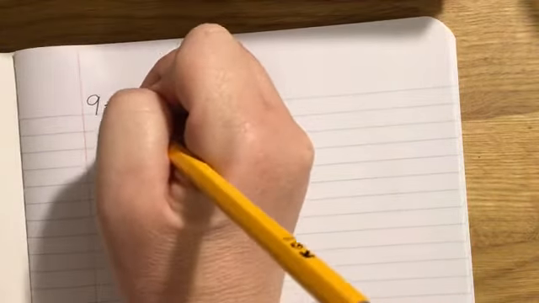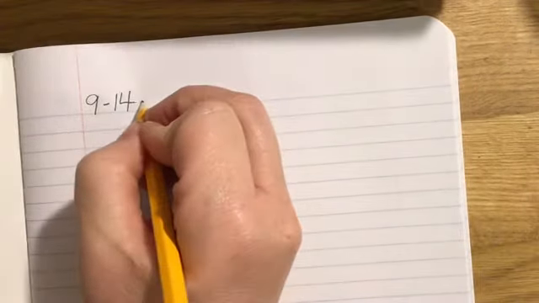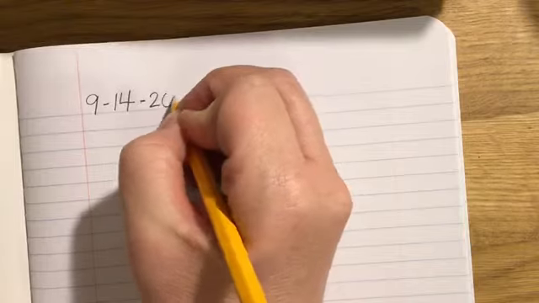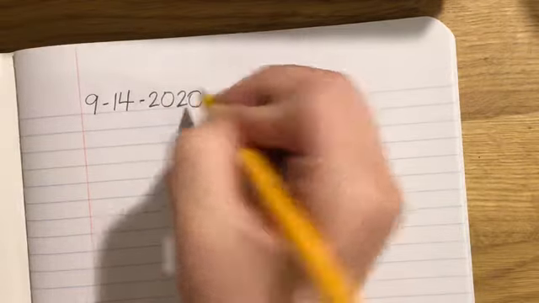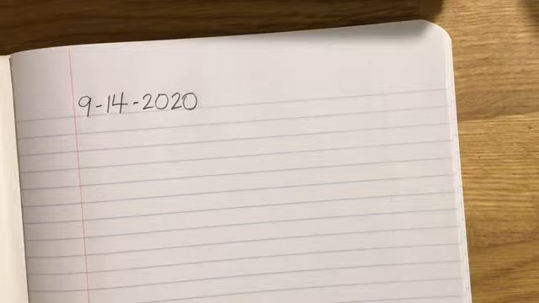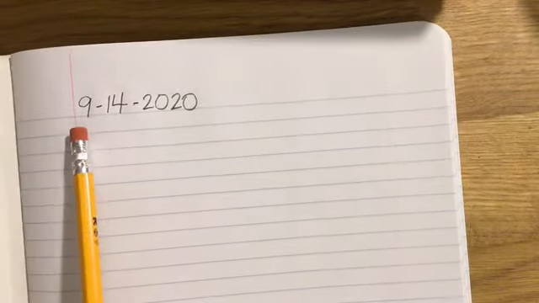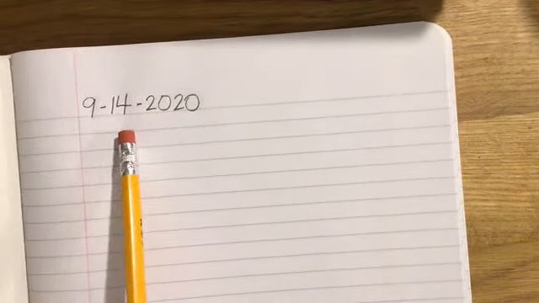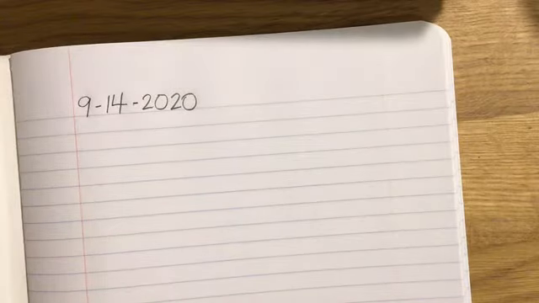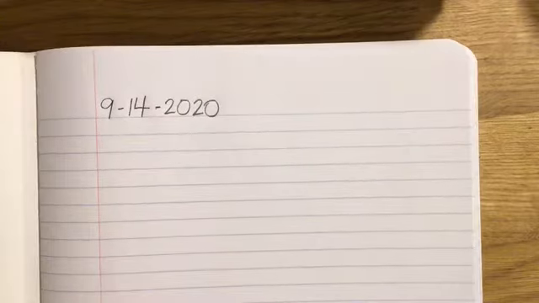Today's date is 9. September is the 9th month. Then you'll put a little line. It's 9/14. It's the 14th day of September. And then 2020, that is the year. So at the top of your math notebook page, you'll write the date, September 14th, 2020. That's the number code that tells what day it is.